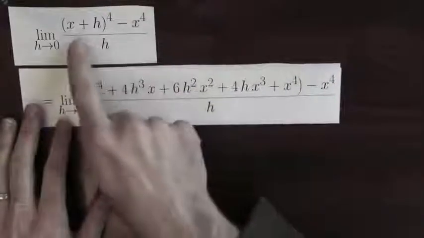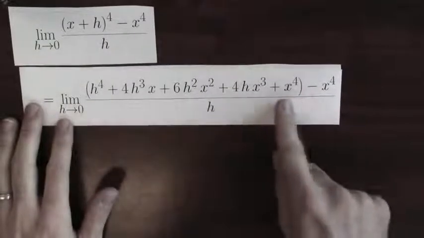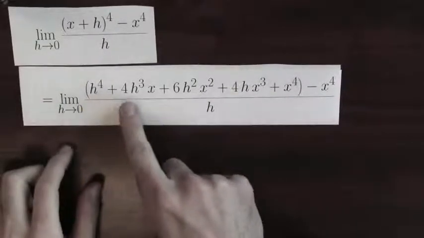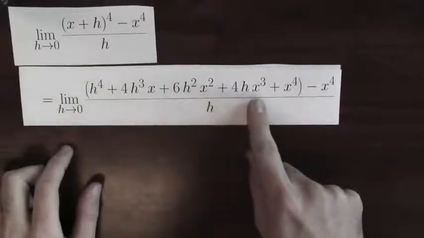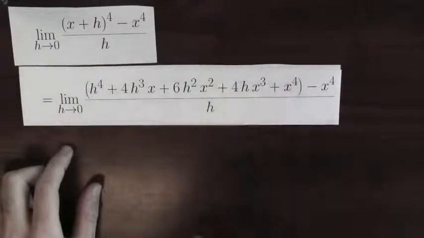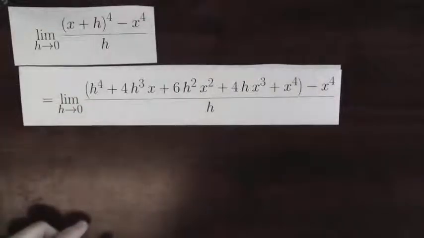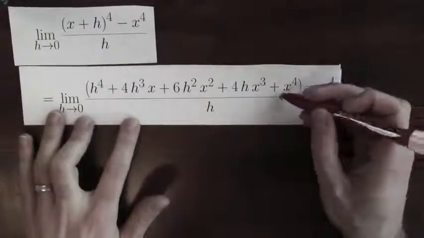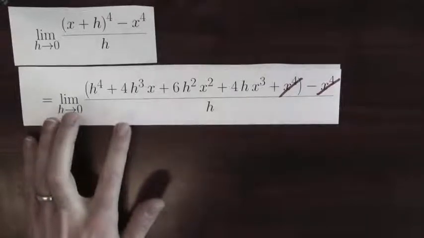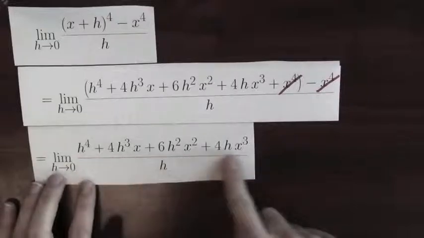The first step is to expand out x plus h to the 4th. And if I expand x plus h to the 4th, this is what I get: h to the 4th plus 4h cubed x plus 6h squared x squared plus 4h x cubed plus x to the 4th. And now you'll notice something very exciting. I've got an x to the 4th minus an x to the 4th. So I can cancel those two terms, and I'll be left with the limit of everything else.